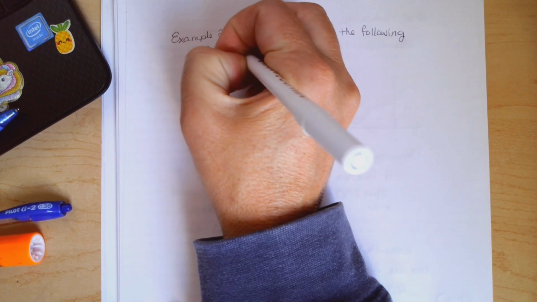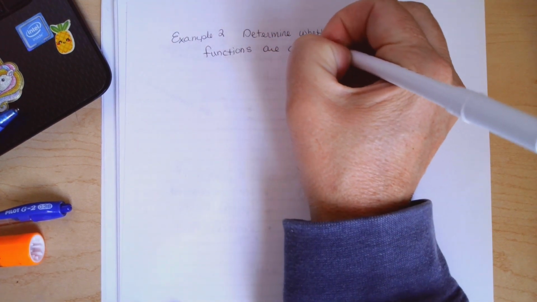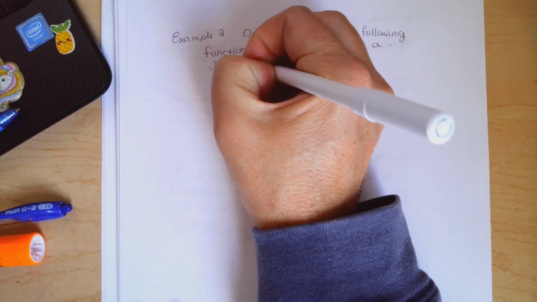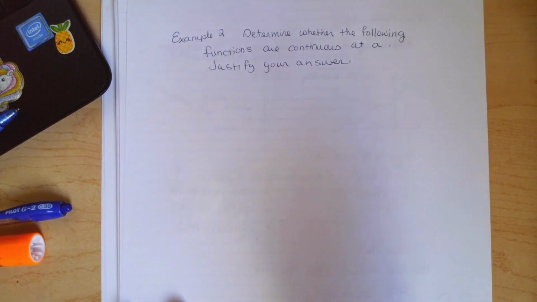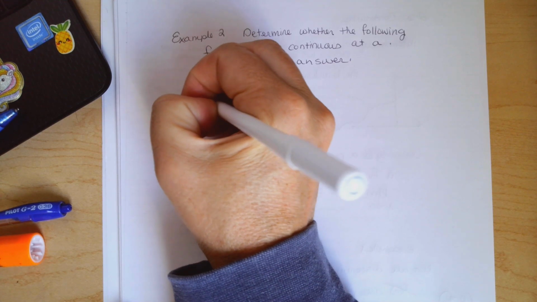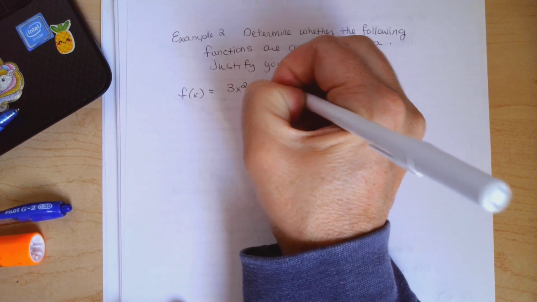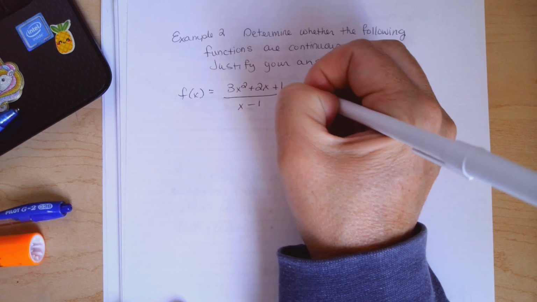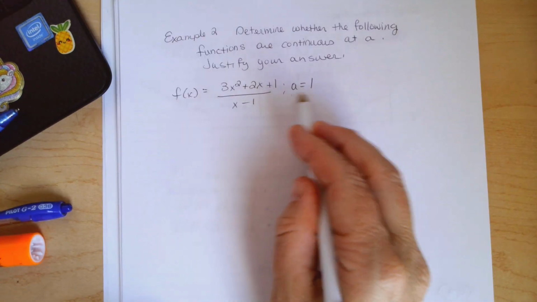Determine whether the following functions are continuous at a. Justify your answer. Okay, so we have f of x equals (3x squared plus 2x plus 1) over (x minus 1), and we're looking at a equals 1. Okay, and so we're asking, is this continuous at a equals 1?